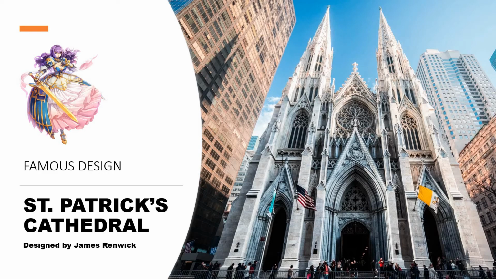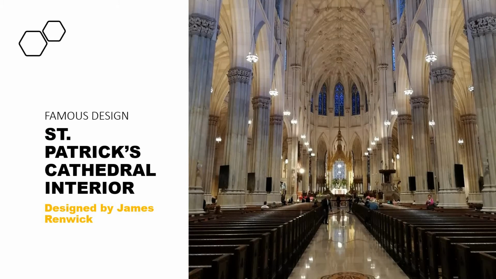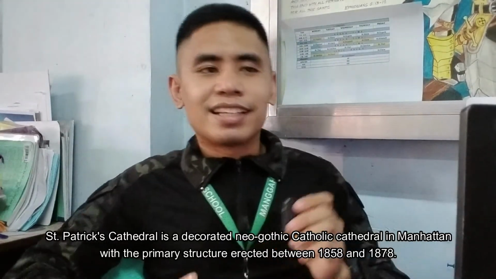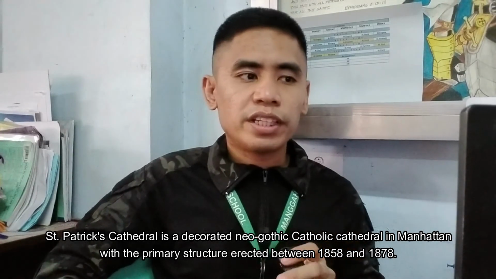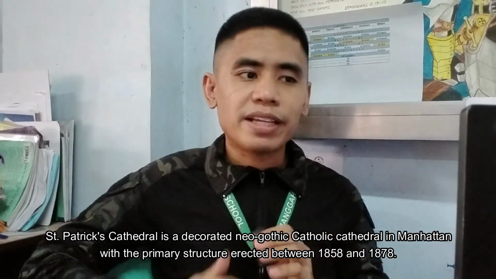We have St. Patrick's Cathedral. And here is the interior of St. Patrick's Cathedral designed by James Renwick. One of the beautiful tourist attractions here in New York City is St. Patrick's Cathedral in Manhattan. St. Patrick's Cathedral is a decorated Neo-Gothic cathedral in Manhattan.